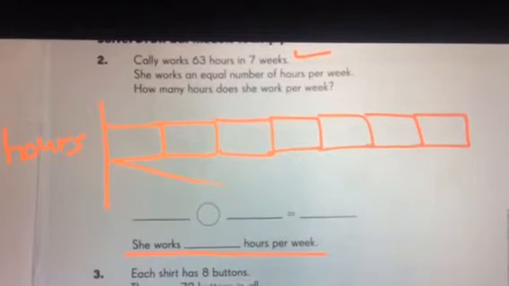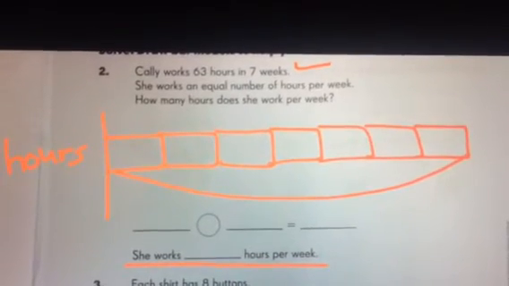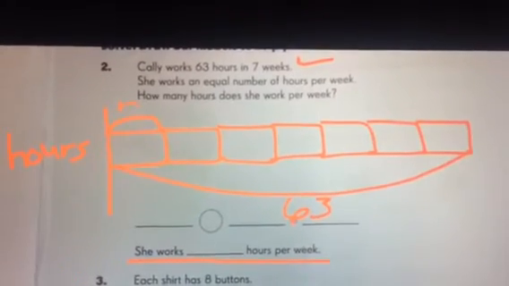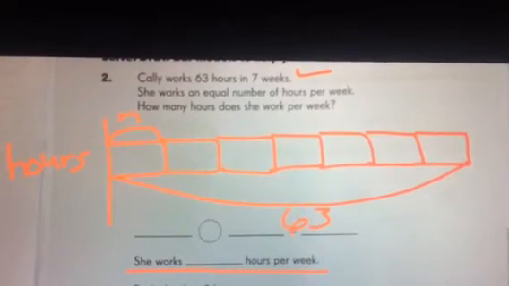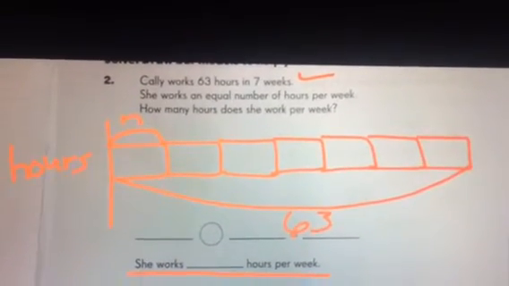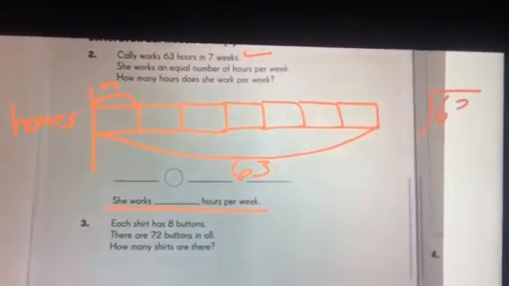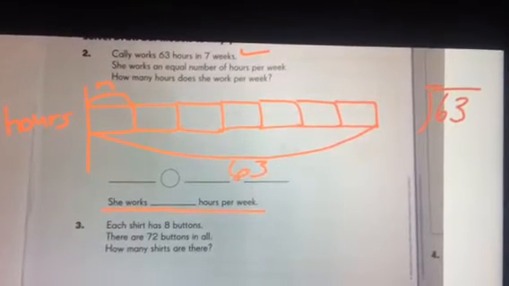Now the total number is given, which is 63 hours. And our unknown is right here, which is how many hours does Callie work per week. So we do our division, which is 63 hours divided by 7 weeks.